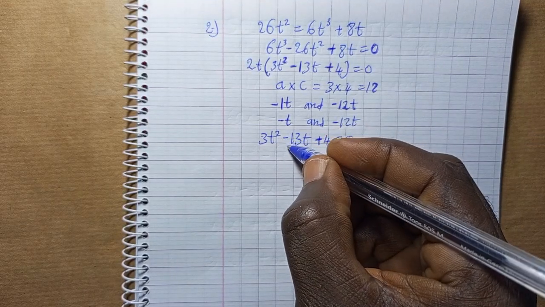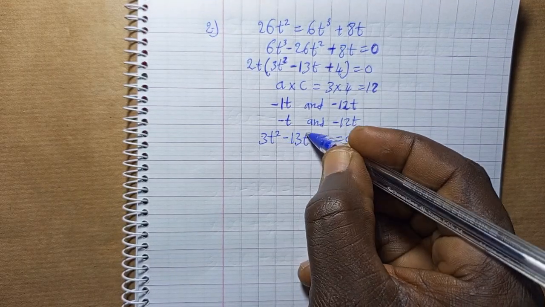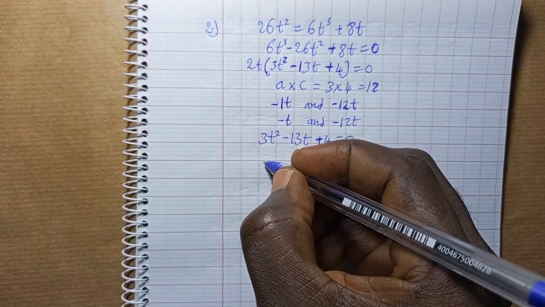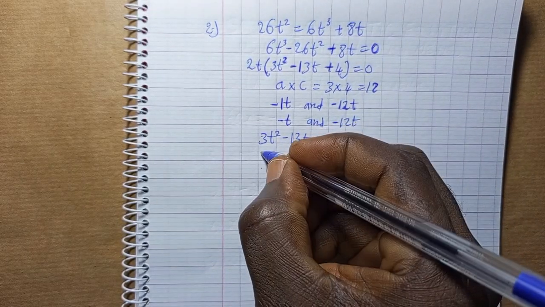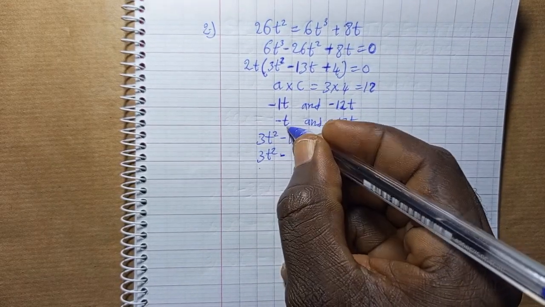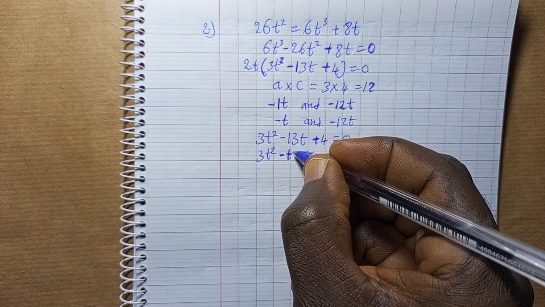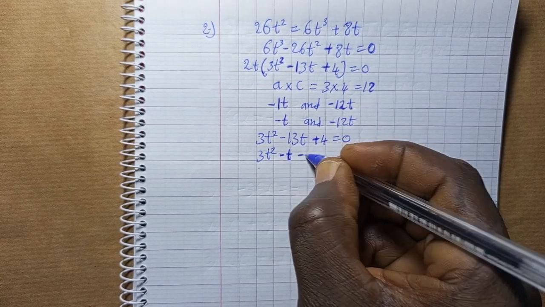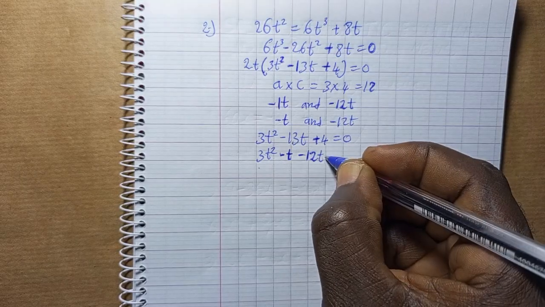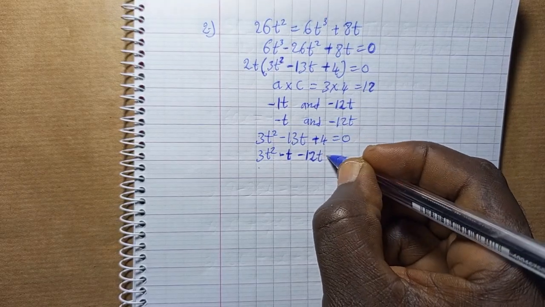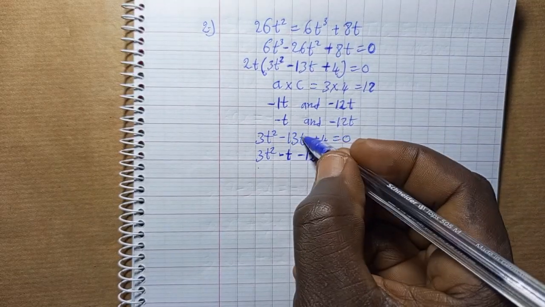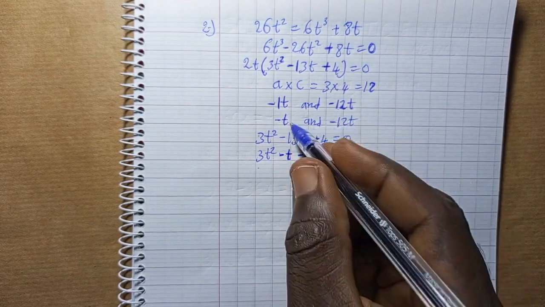Now this middle term, which is -13t, I'm going to remove it and replace it with these two numbers. So I'll have 3t square minus t minus 12t, then plus 4 equals 0. So we have removed this -13t and replaced it with these two numbers.